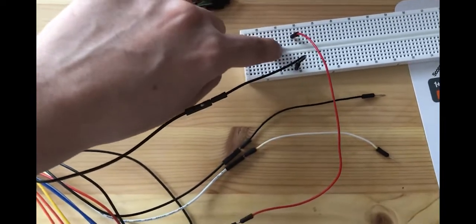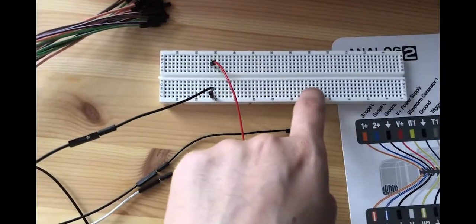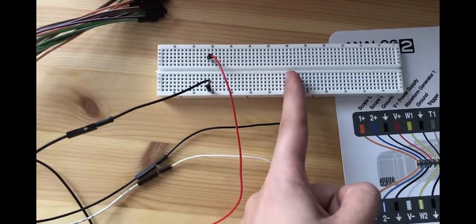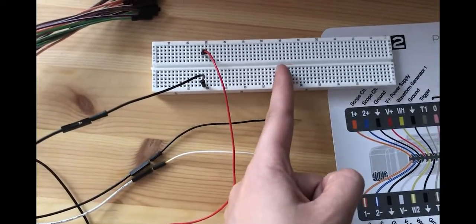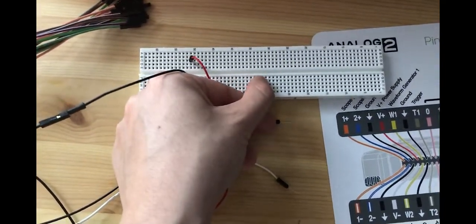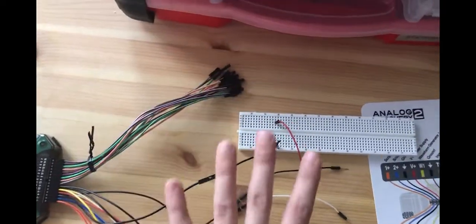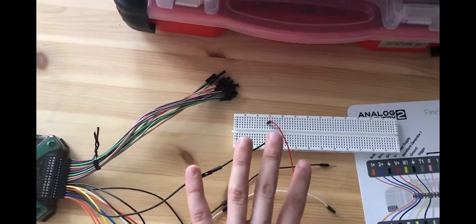So these are not connected to these ones, and they are not connected in this way. Only in this way they are connected together. One line here, all the pins are connected together. So now we have the signal on the breadboard.